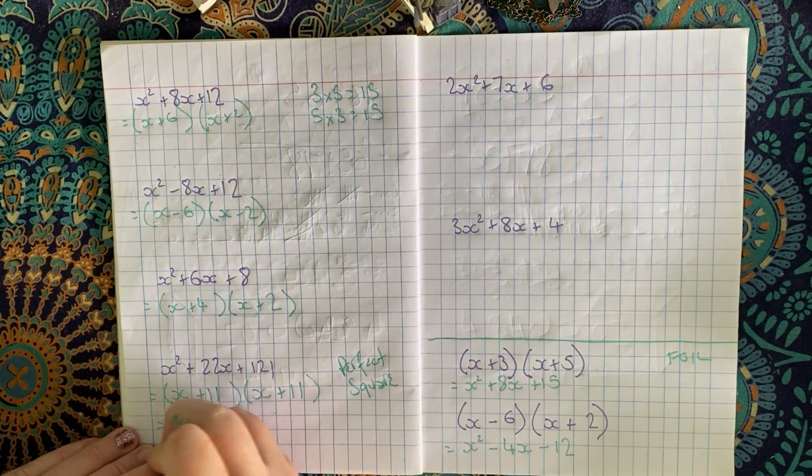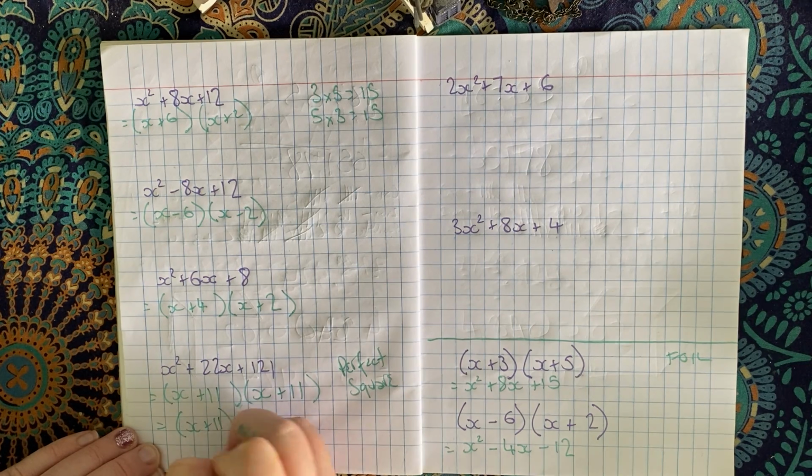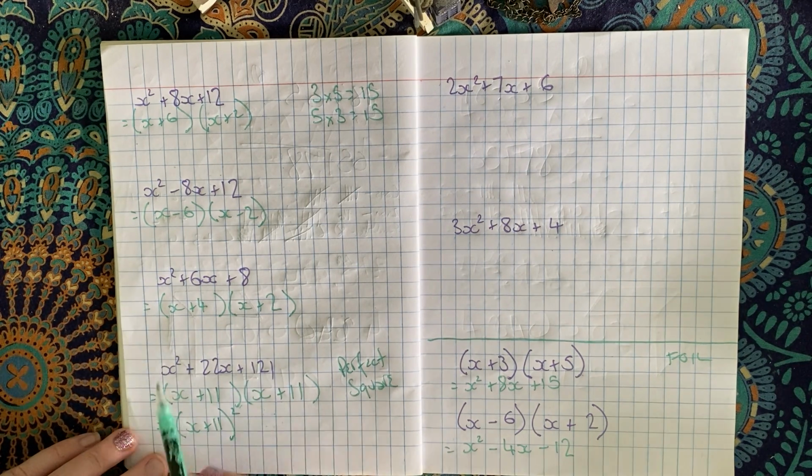And we can write this like that. So if you ever find a perfect square, this is the best way to write it. So make sure you finish it in this form.